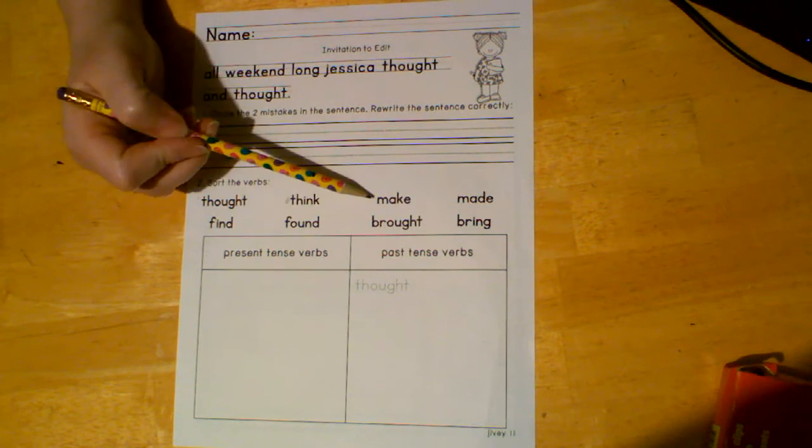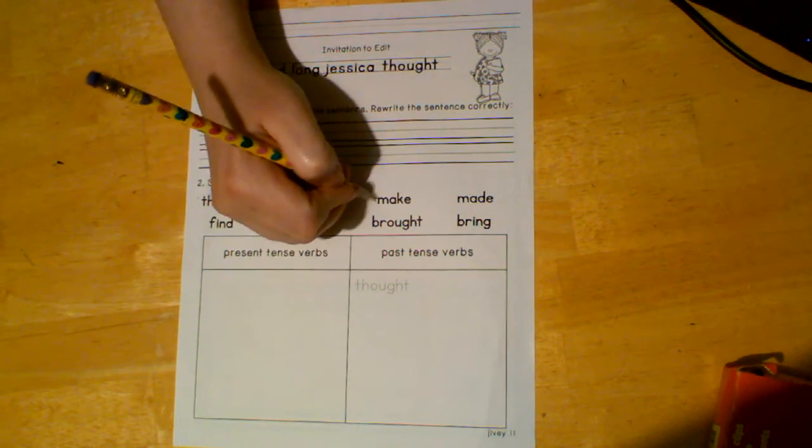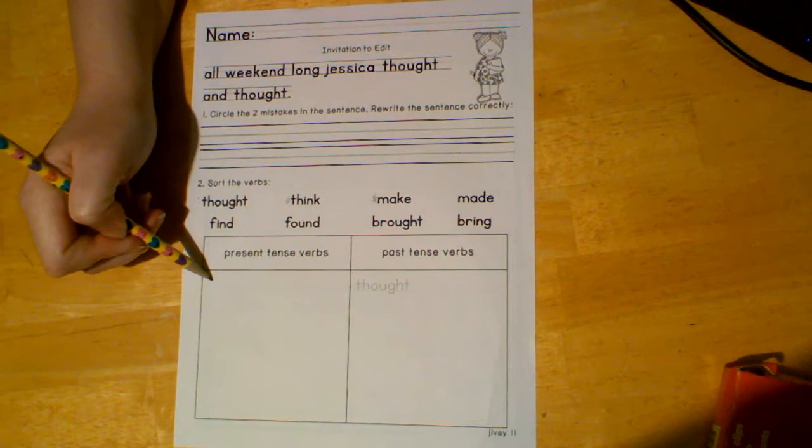Let's just go, oh, here's one right here. Make. I will make cookies. Okay? You're going to do it right now. So you're going to do make. So make goes in your present tense.